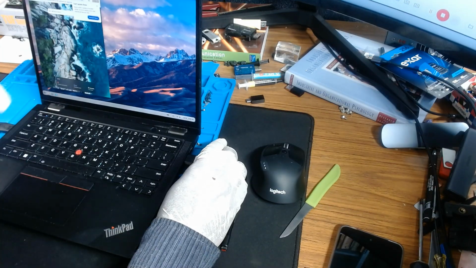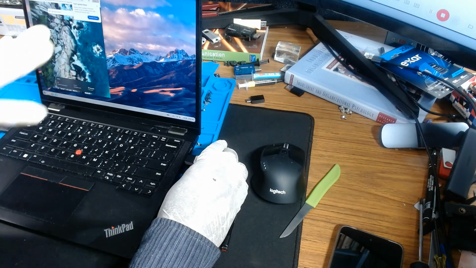But what I'm saying, for those who already have one, quick test. Live boot, you plug it in. You don't need to install it. And you can rule out the problem.